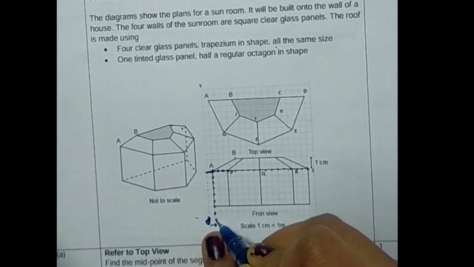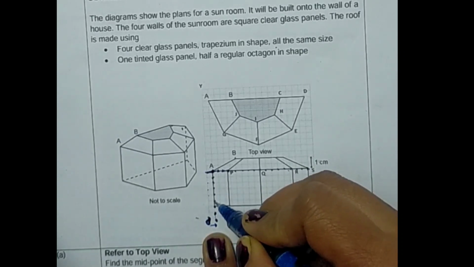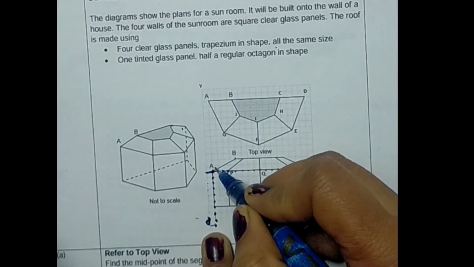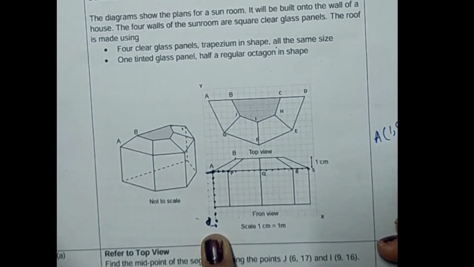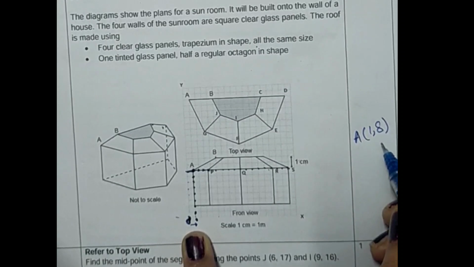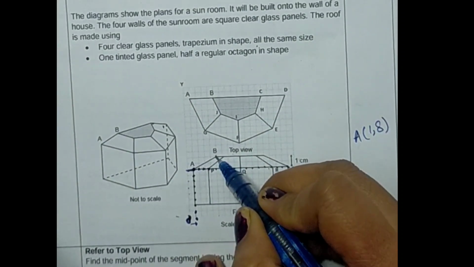That means for x we have 1. For y, let's count. 1, 2, 3, 4, 5, 6, 7 and 8. That means we got the coordinates for A as (1, 8), where 1 is the x coordinate and 8 is the y ordinate.